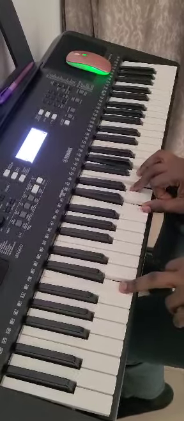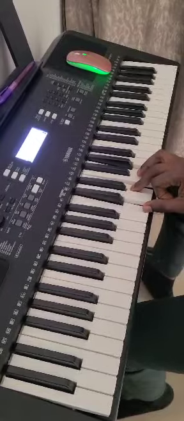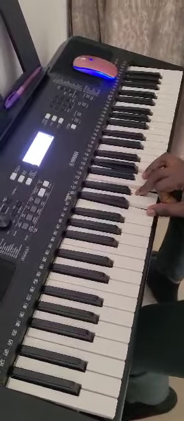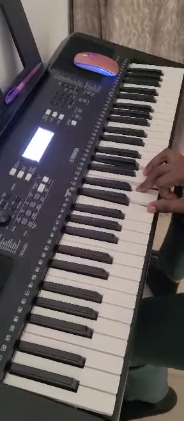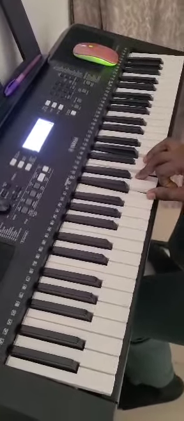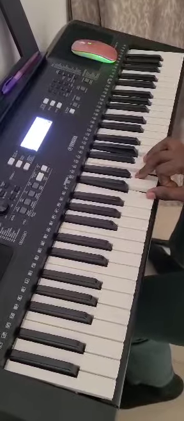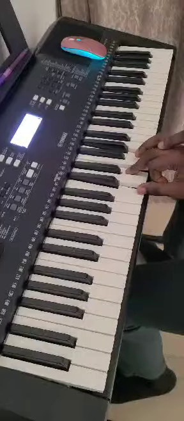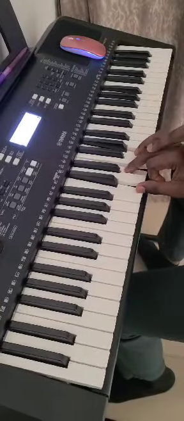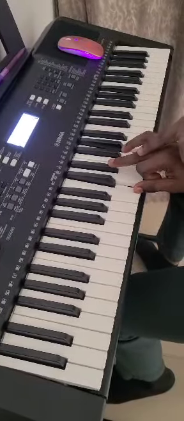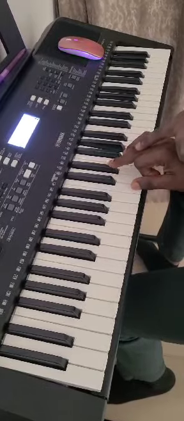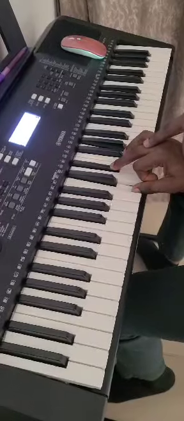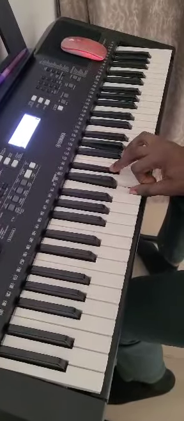All right, so if you want to get the minor of that same chord, so the C major chord can be C minor by just reducing or flattening the third. So what do I mean by flattening? To flatten the third means to go one step backward, which is a semitone backward. So that's what C minor is.